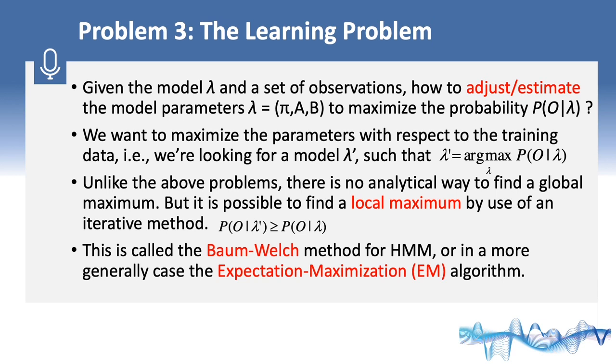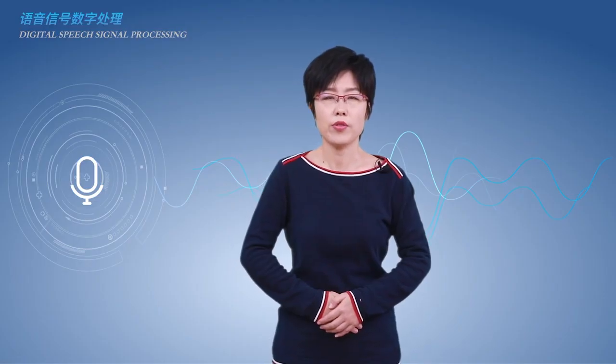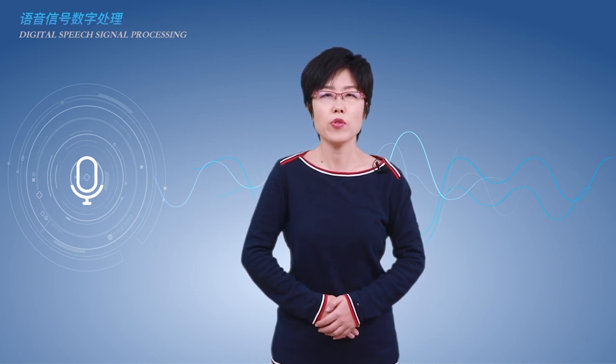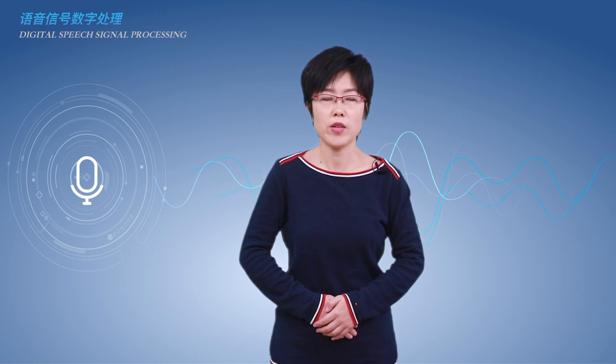This is called the Baum-Welch method for HMM, or in a more general case, the expectation maximization (EM) algorithm. There are other training methods, such as gradient descent. We will focus on the most commonly used iterative procedure.